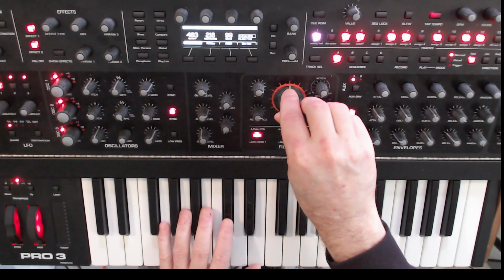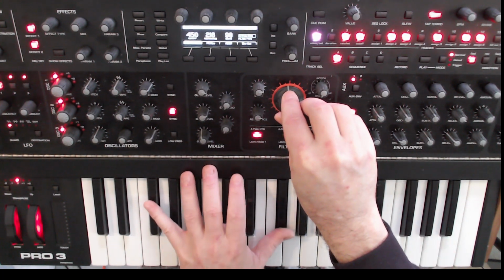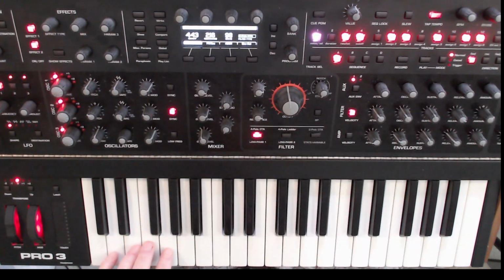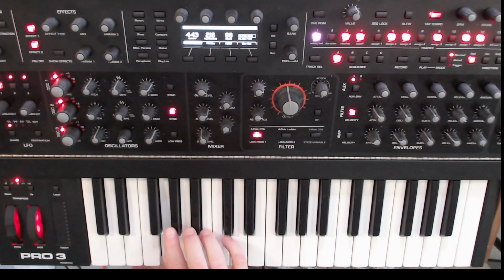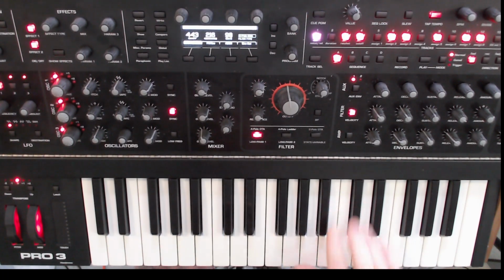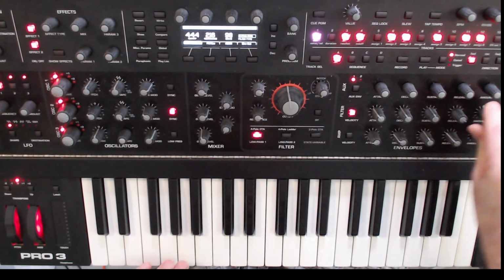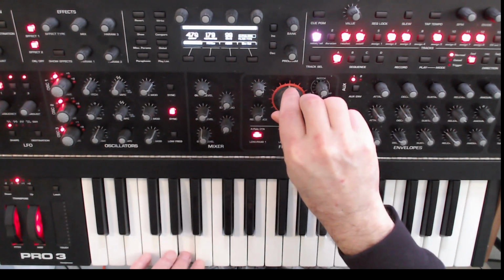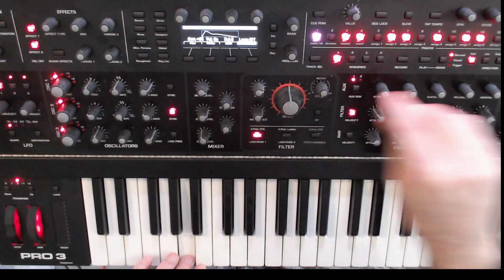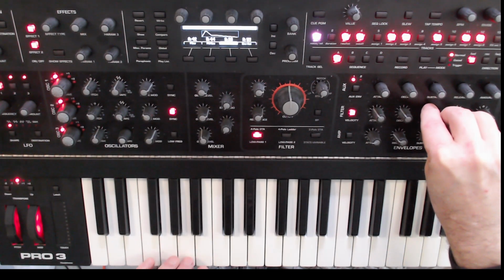And you could adjust the cutoff so it starts and stops at the right spot. Maybe a little more Herbie Hancock. That one needs a little bit more. Let's bring that down a little more.